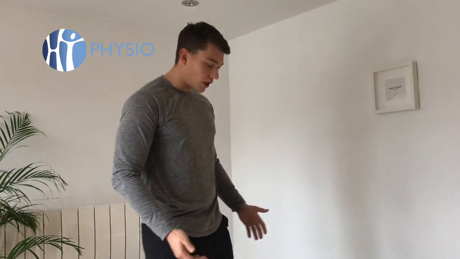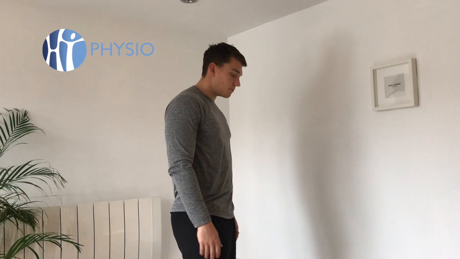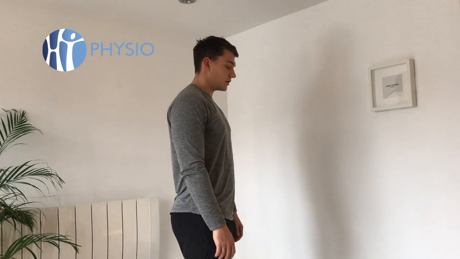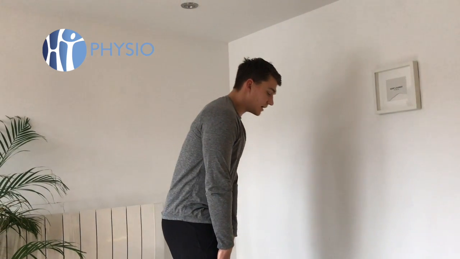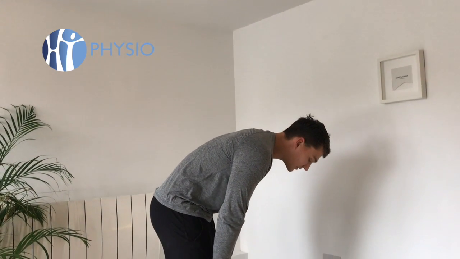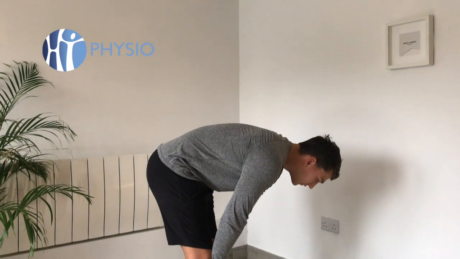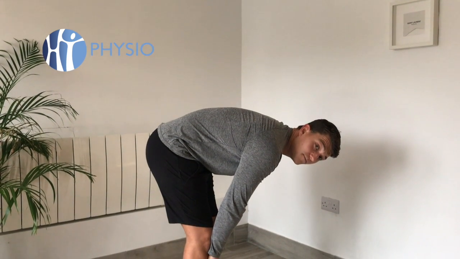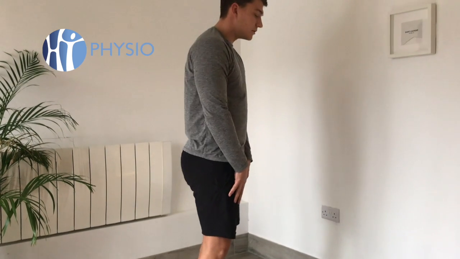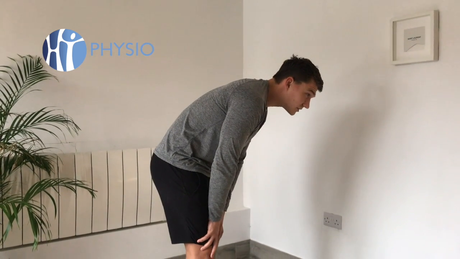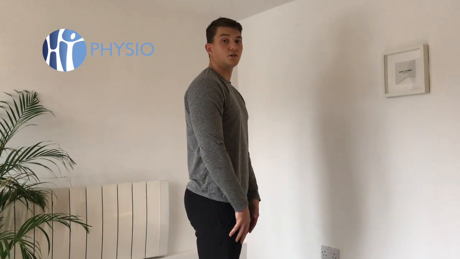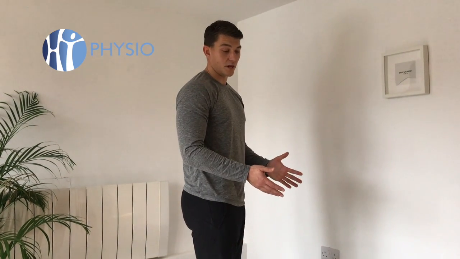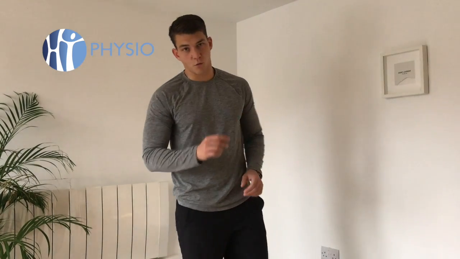Okay, so let's start off with flexion. So you're going to start off by finding a nice space in your house. You're going to stand up nice and straight. You're going to put your hands on your legs like this, and you're just going to use your hands to slow yourself down and just go as far as you feel able. Stop when you get to pain. Okay, so if you can go to here and then you start to feel pain, just stop, come back up and score that movement out of 10 for pain. Okay, simple as that. That's number 1.